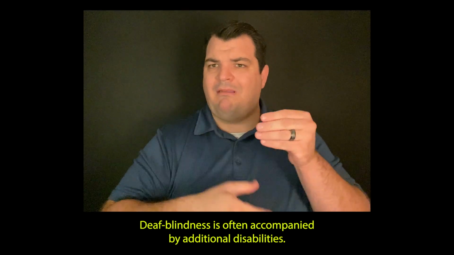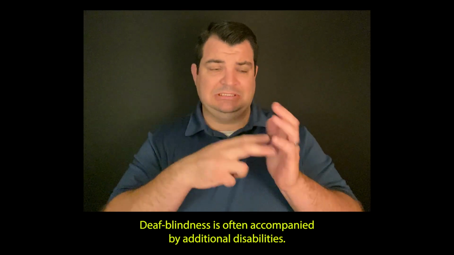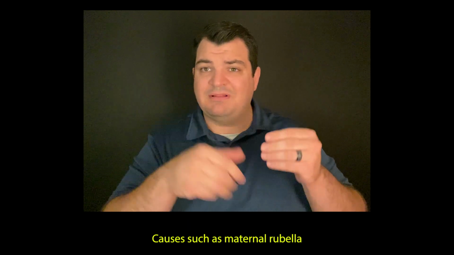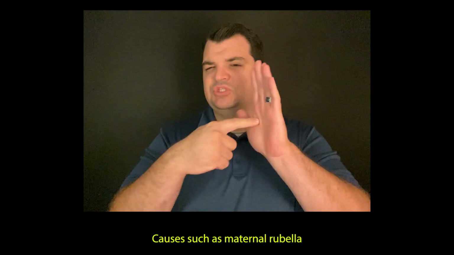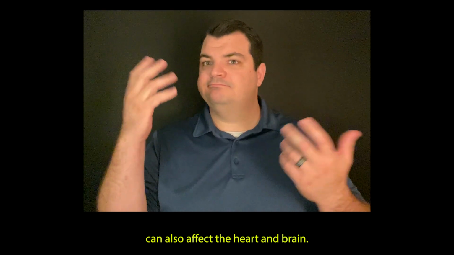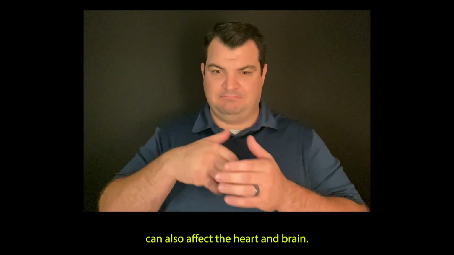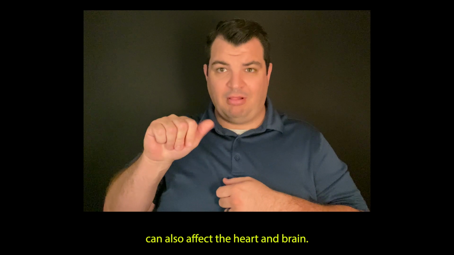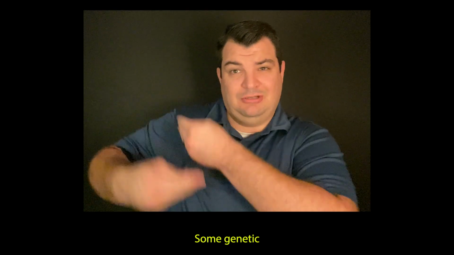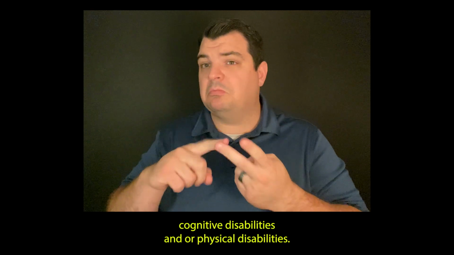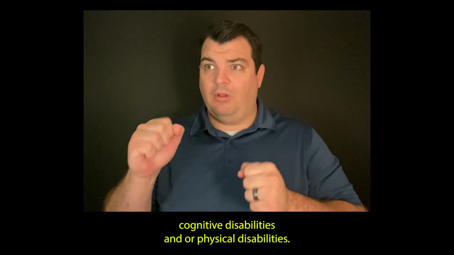Deafblindness is often accompanied by additional disabilities. Causes such as maternal rubella can also affect the heart and brain. Some genetic syndromes or brain injuries that cause deafblindness may also cause cognitive disabilities and or physical disabilities.